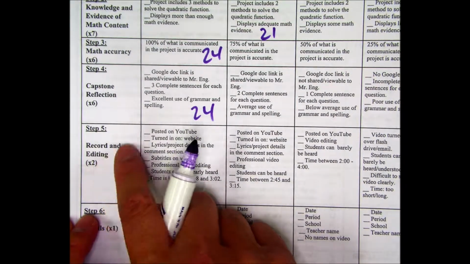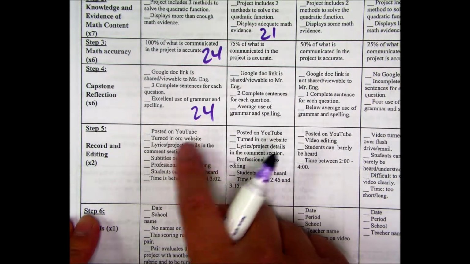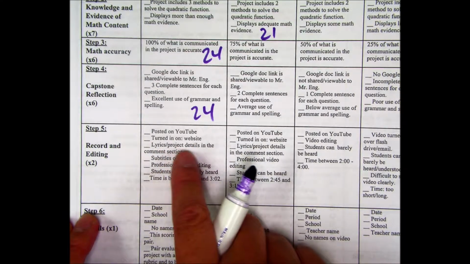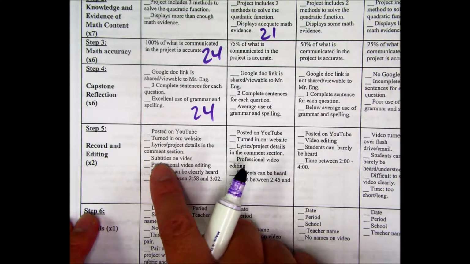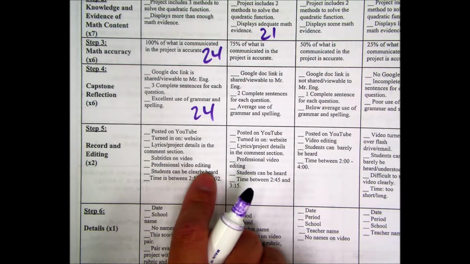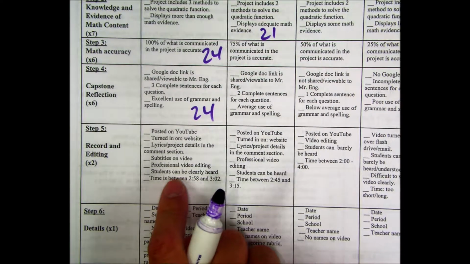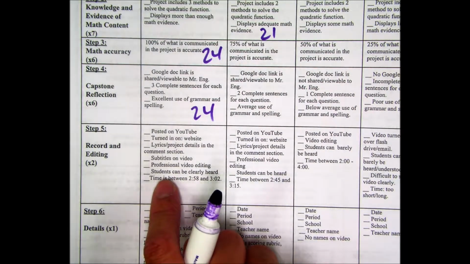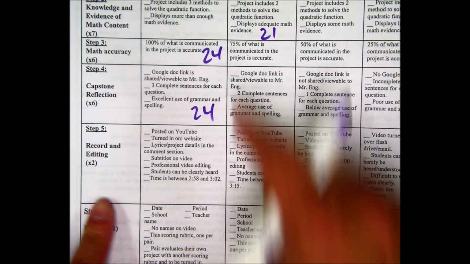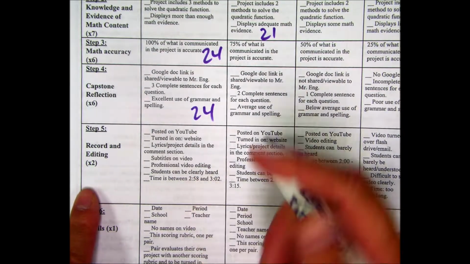Step number 5, recording and editing. So you post it on YouTube, you turn it in through my website, lyrics and project details in the comments section, getting subtitles on your video, that takes some time. Professional video editing, so I shouldn't see shaking, we can hear you clearly, the music is not louder than what we're hearing from you, and it's basically a 3-minute video. So if that's the case, again, this column is 4 points and this one's 2, so that would be 8.